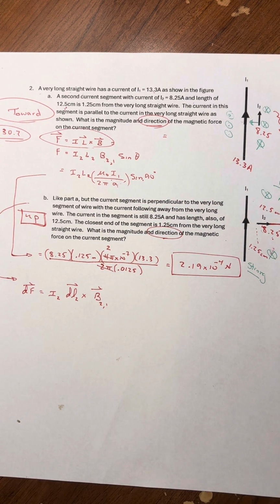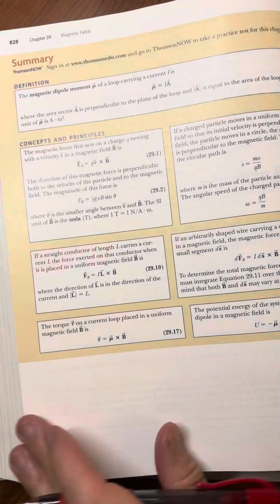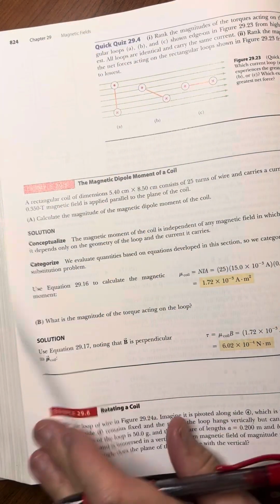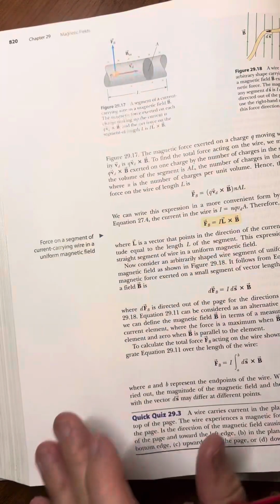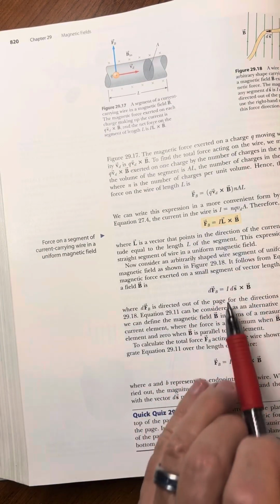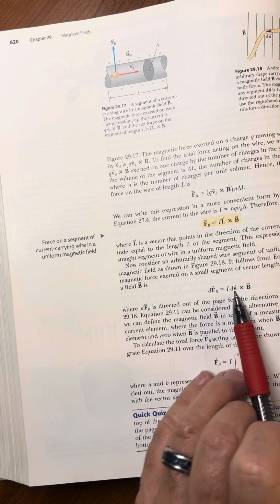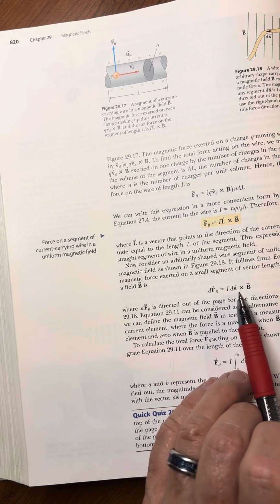And I don't think I showed you when I did this in A, but this formula is out of the definition of the magnetic field, which goes back here to chapter 29. Your author uses a DS and I just used a DL, so I should probably change that to a DS so I don't confuse you.